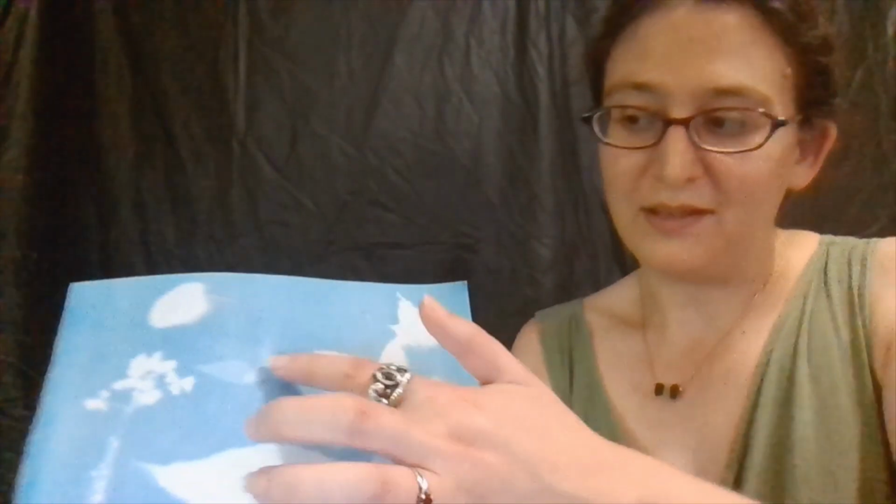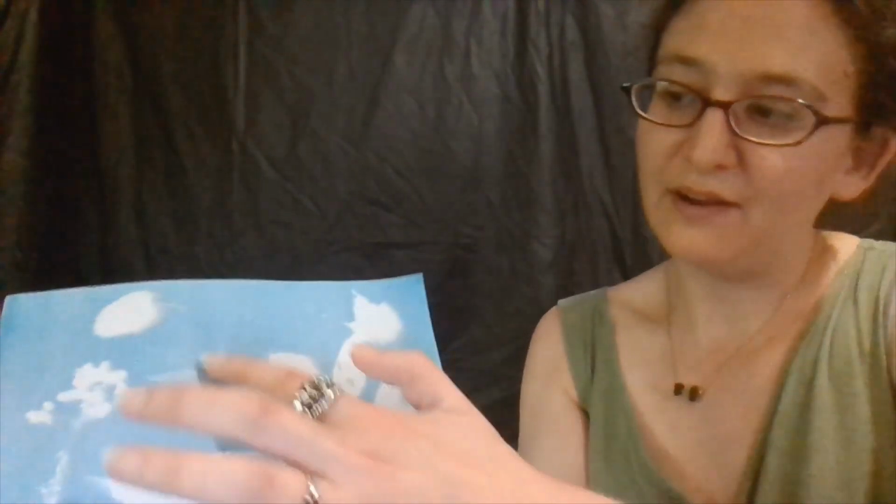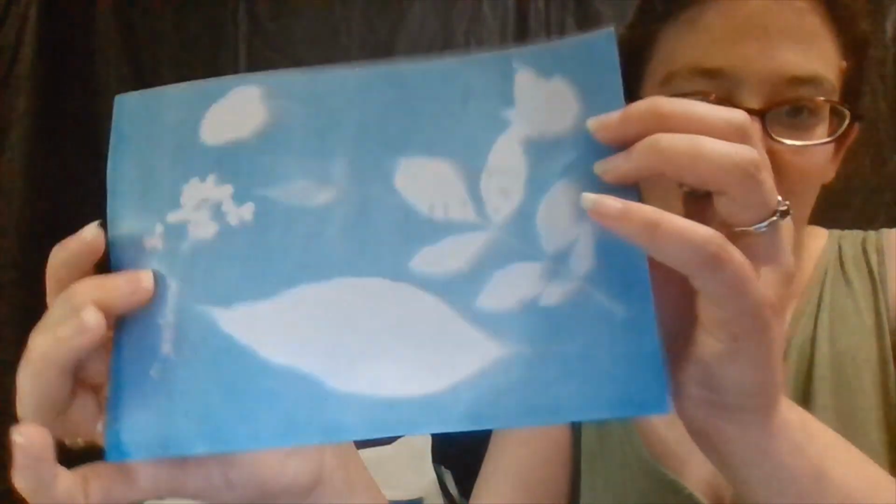Also, I had a really cool leaf here, but I did move it partway through, and that definitely messed it up a bit, so you can just barely see that one. But honestly, I think they both ended up really cool, and I do love the really blue color that we got out of these cyanotypes.